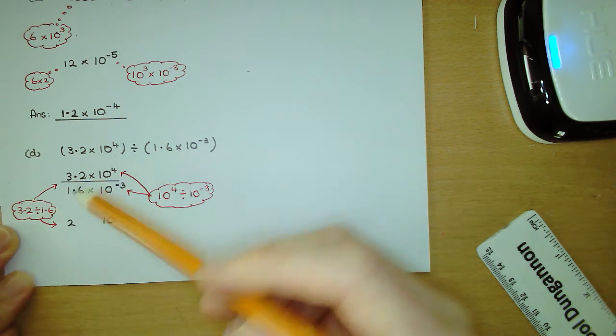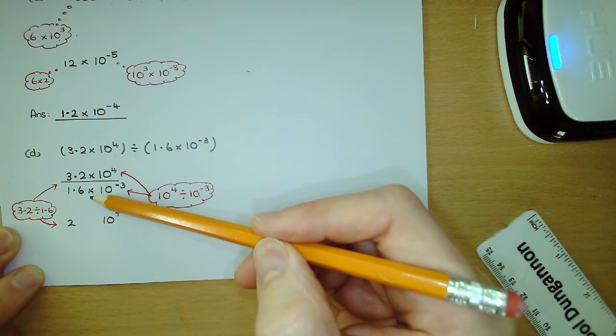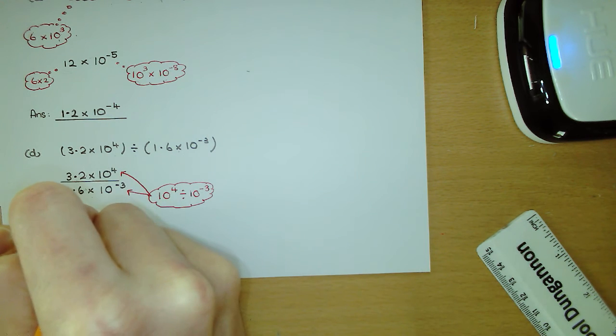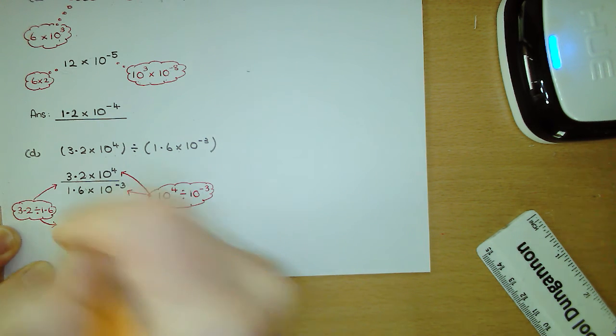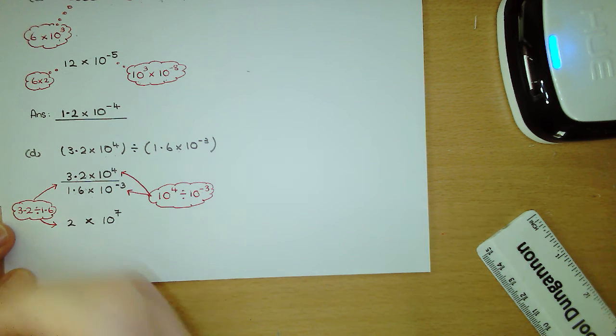Now, what we have is a gap here, and because we had two multiply signs, we just line up the multiply sign in our answer. Now, our answer is in standard form because the number between 1 and 10 is 2. That is between 1 and 10, so the inserted decimal point doesn't need to be adjusted. So that is our final answer.